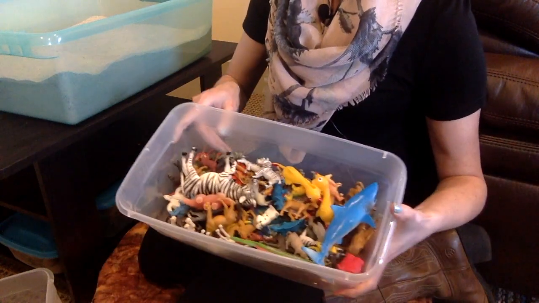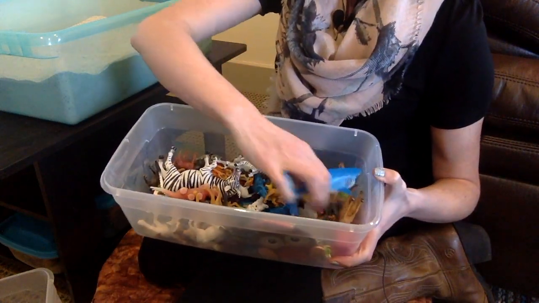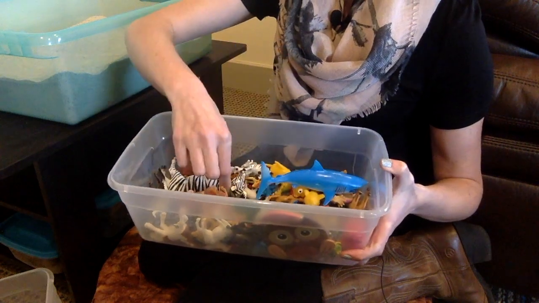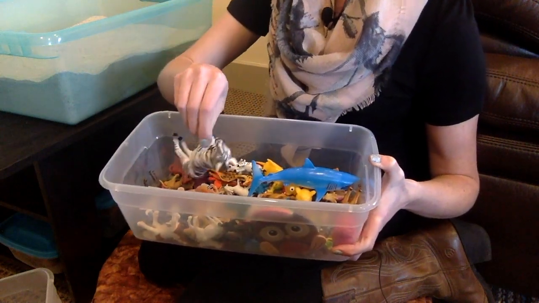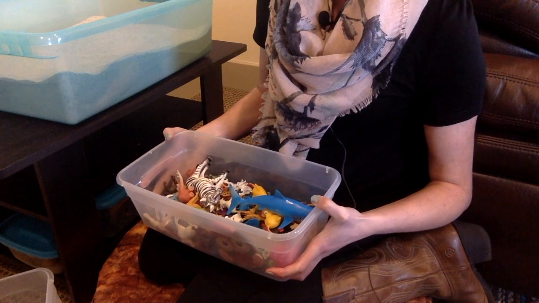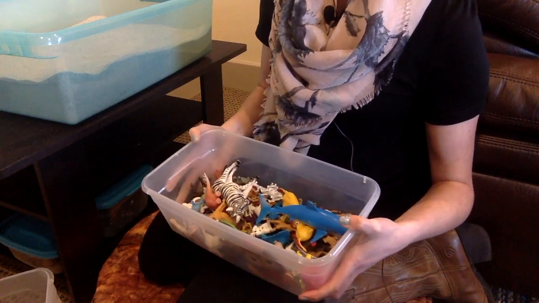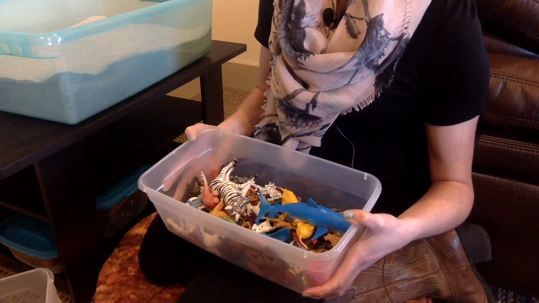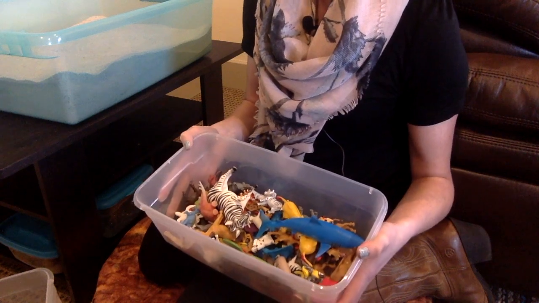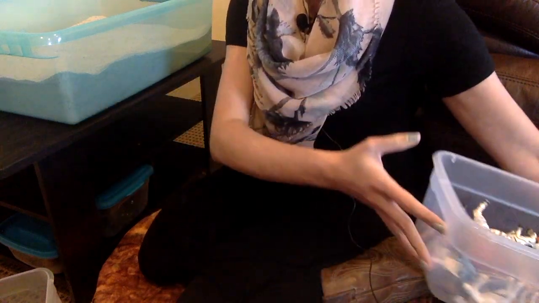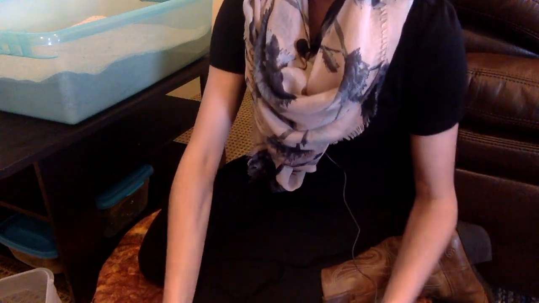The next one has animals and sea life in it. A giant whale, zebras. Some kiddos, or some people, instead of using the people box, are going to use animals, because that's easier for them to identify people in their family and in their life using animals.